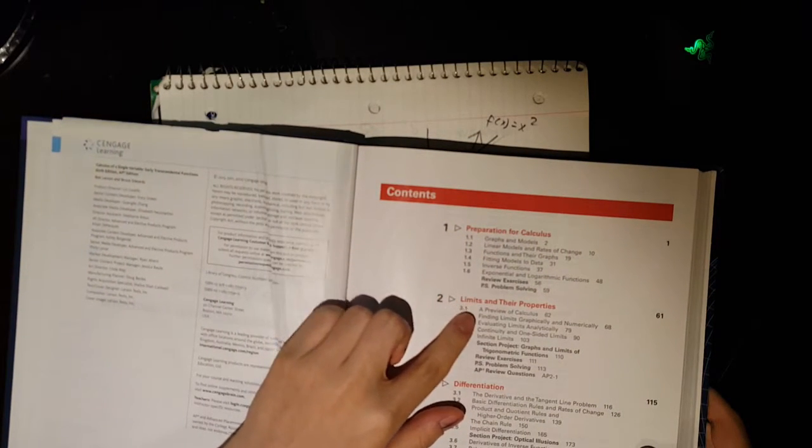Let's see where it talks about it. Okay, so limits and properties. Infinite limits, the derivative and tangent line problems. Okay, so we're going to go to 116. Oh, I think I went past.